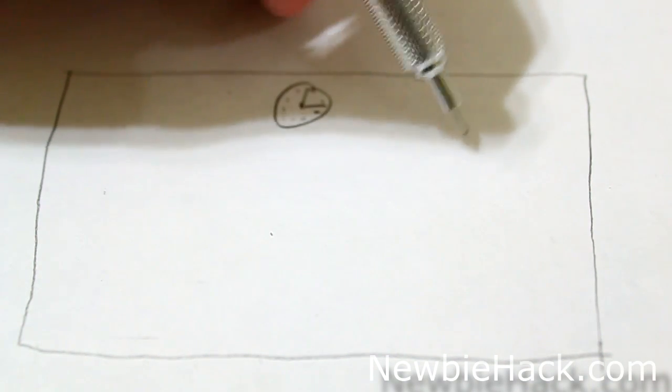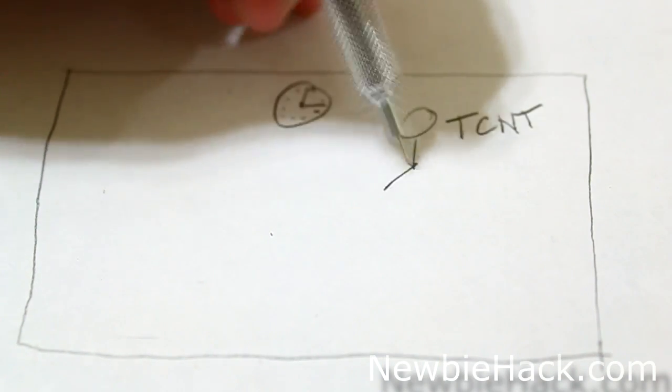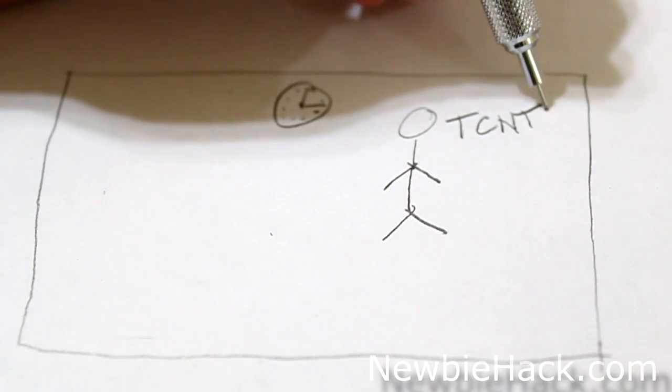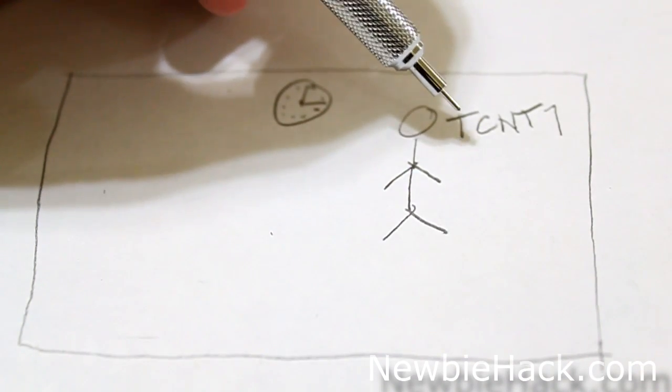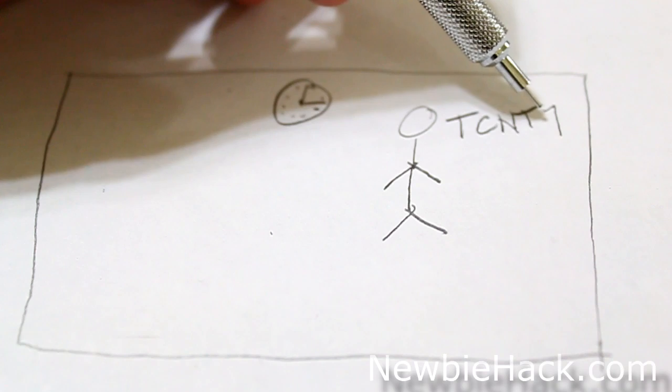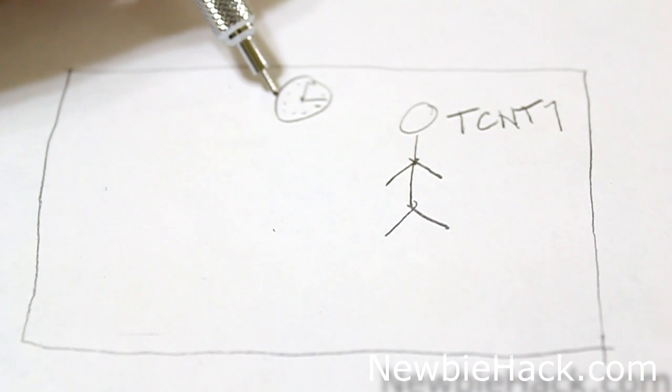I'm going to introduce you to Mr. TCNT. Actually, this is Mr. TCNT1, and there's also a TCNT0, which is an 8-bit. Mr. TCNT, all he does is count. And Mr. TCNT counts with the internal clock.